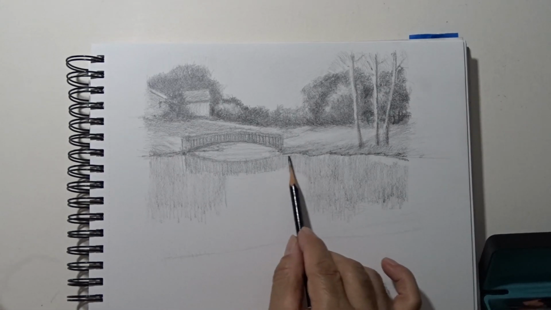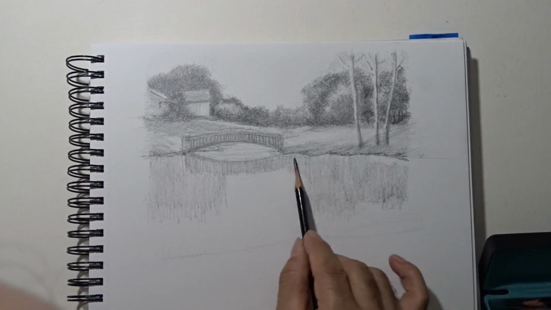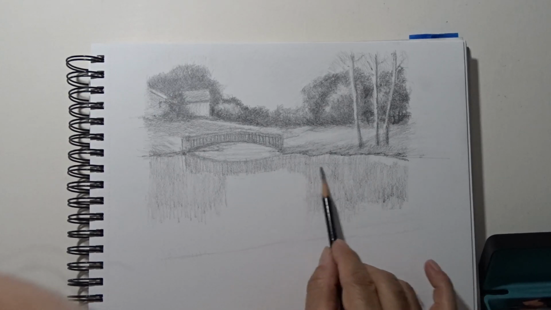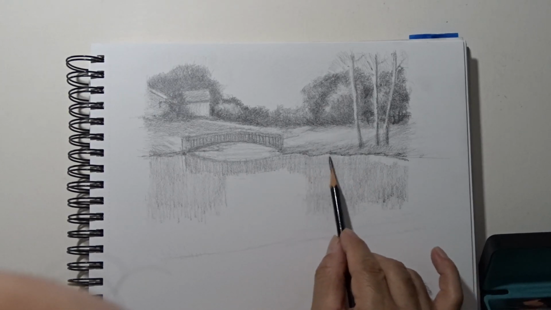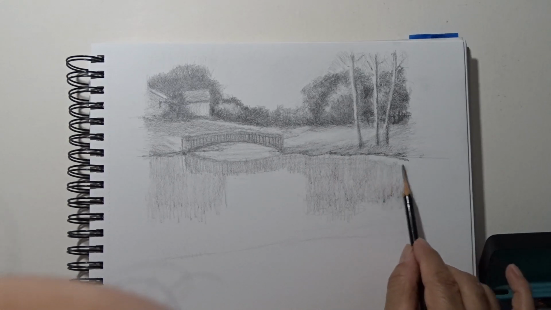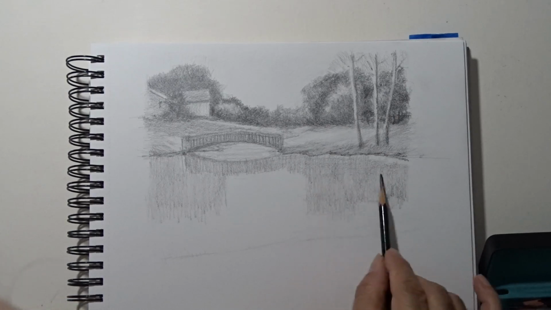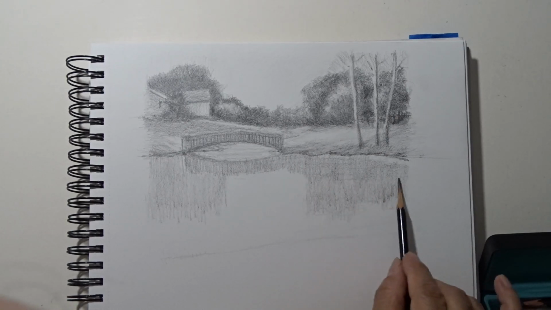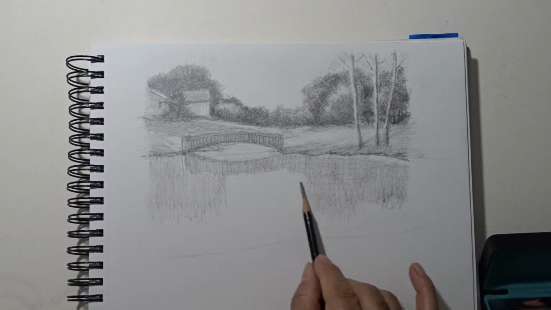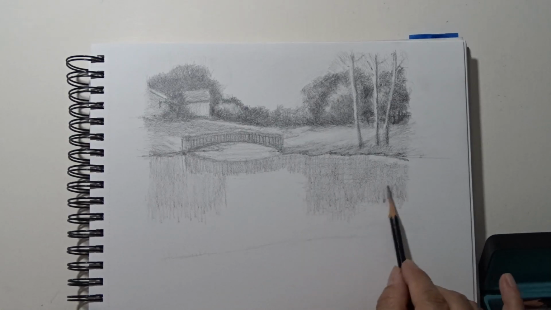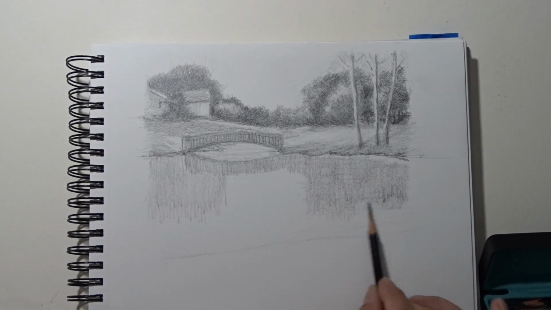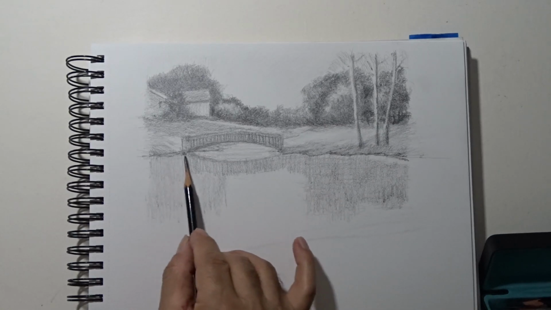And now I'm going to go across. I'm just taking my time. I enjoy sketching, so when I sketch, I like to take my time. That way I can get full enjoyment out of every single sketch I do, because I love this activity.